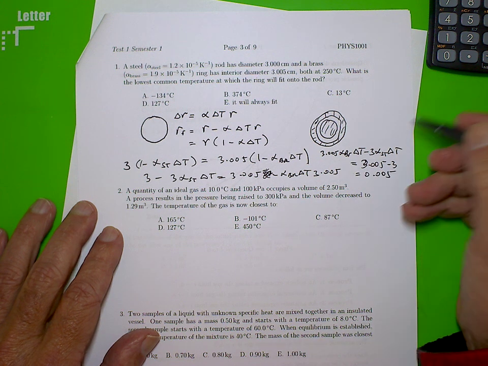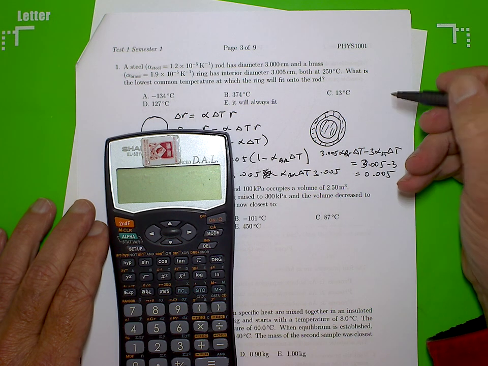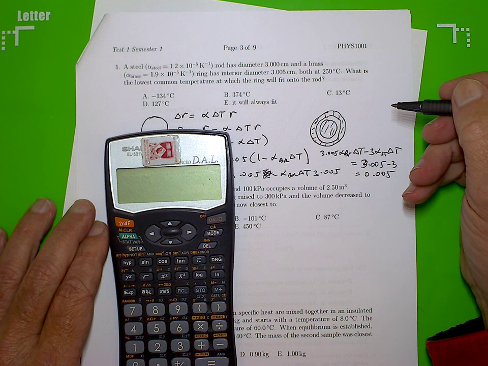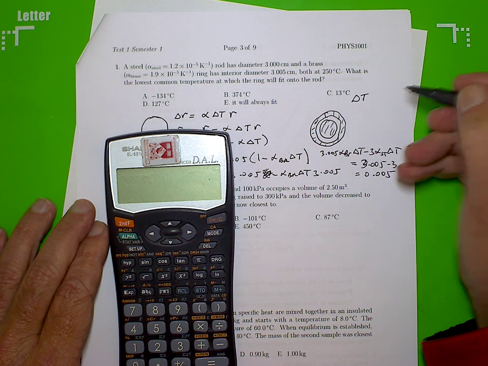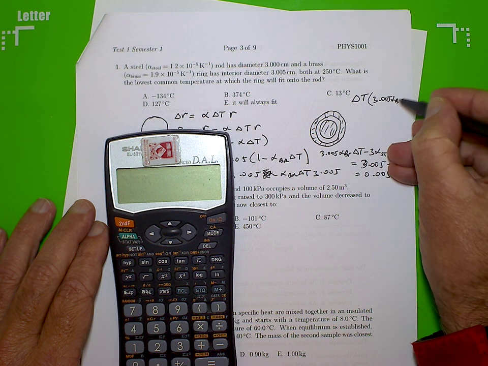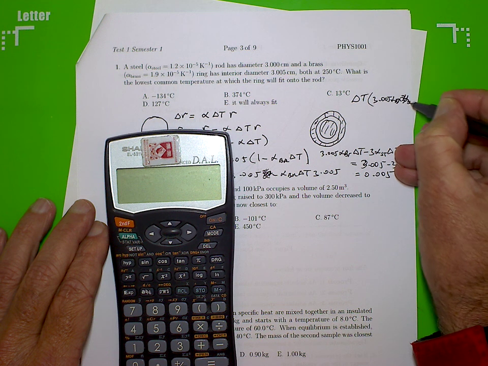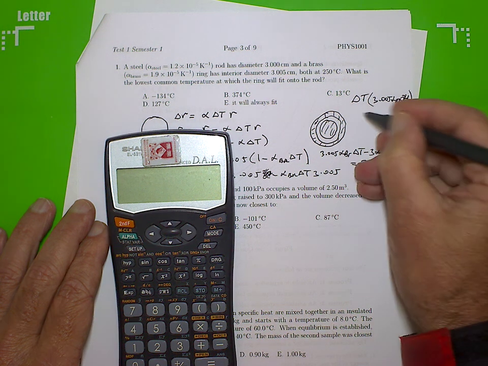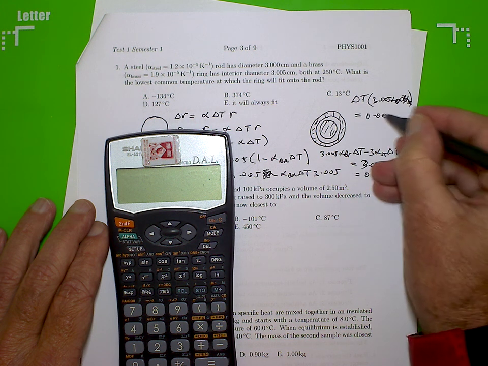So, okay. Therefore delta T times 3.005 alpha brass minus 3 alpha steel is equal to 0.005.